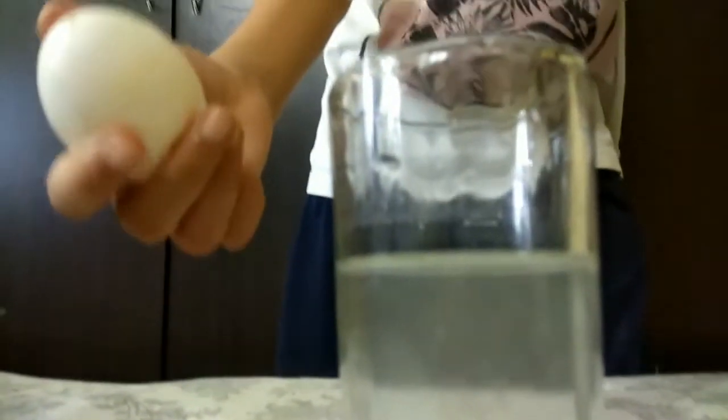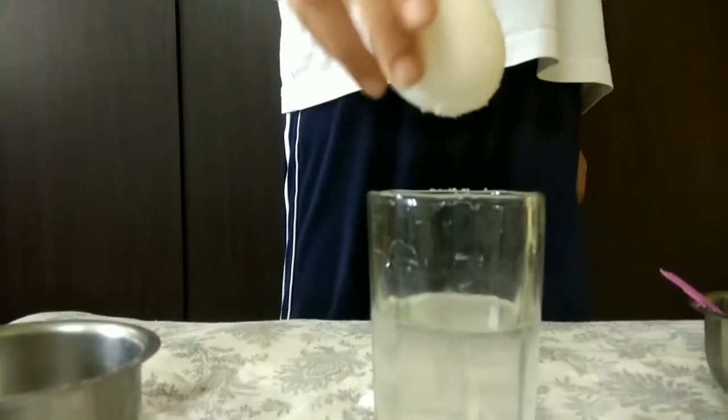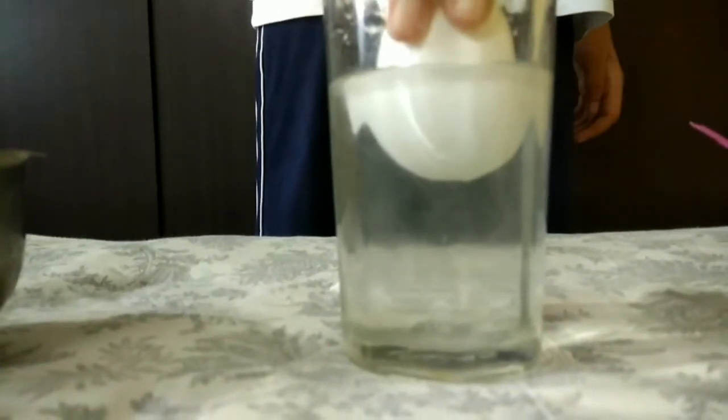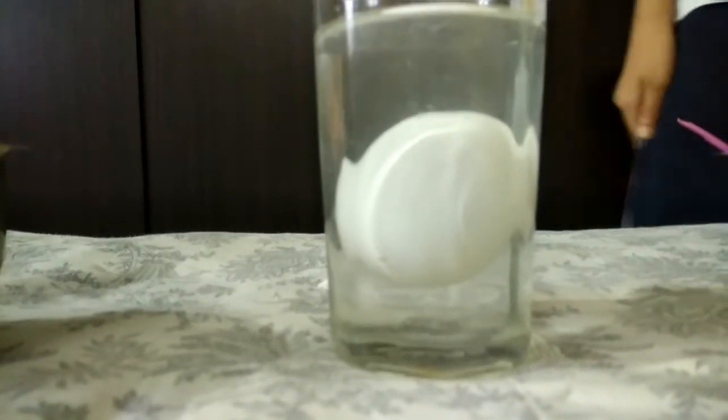I think it's completely dissolved. So it's dissolved, and take the egg. Now I am placing this egg inside this tumbler. See carefully now. See, it didn't sink.